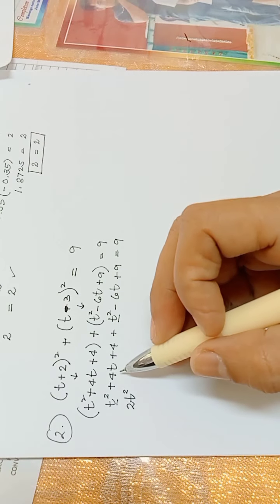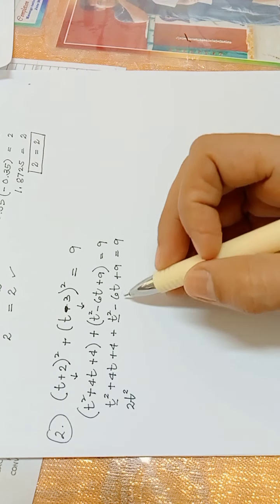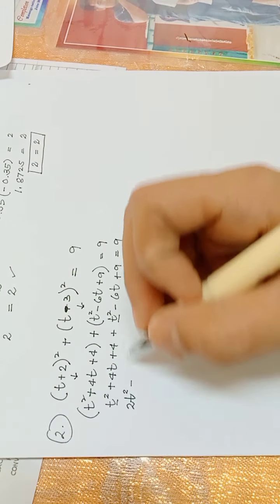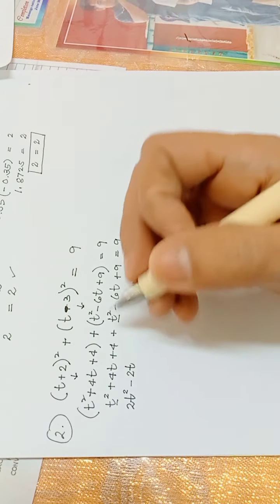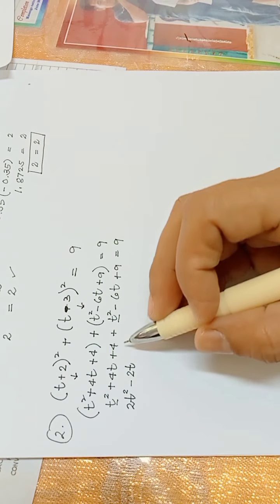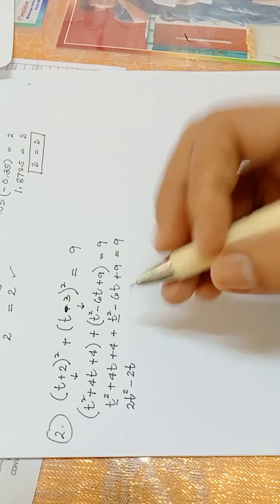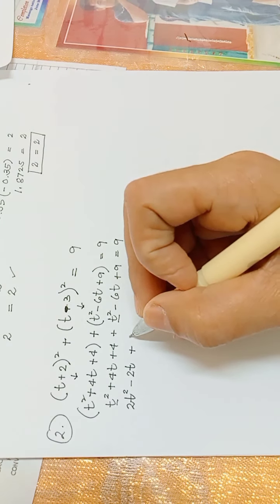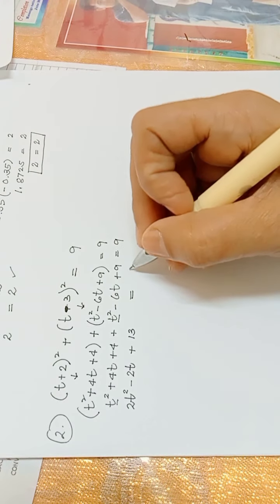Pero dahil siya ay magkaiba ang sign, kaya pag pinagsama si positive 4t at negative 6t, ang kanilang sagot is negative 2t. Now, ito namang mga constant na si 4 at saka si 9. At dahil sila ay parehong positive, kaya pag pinagsama natin siya, the sum is 13. Okay, bring down 9, yung nasa kanan.